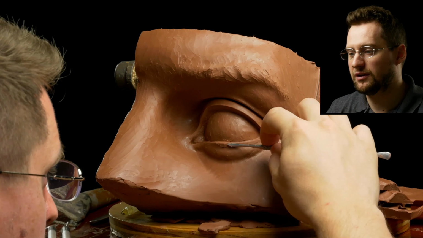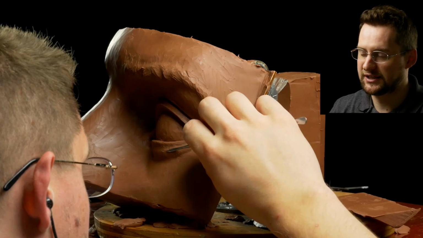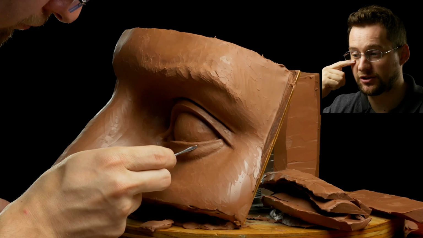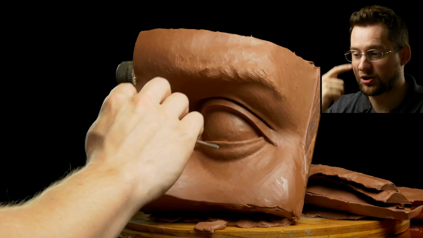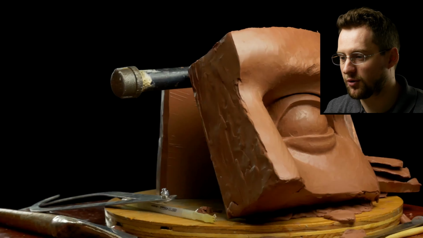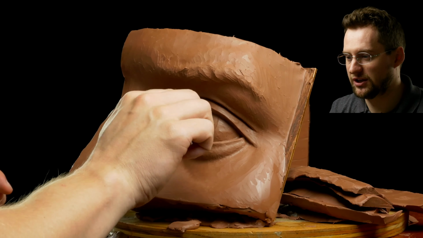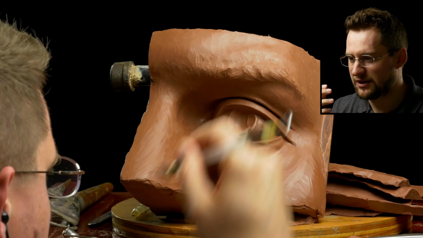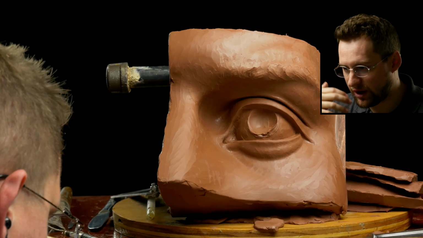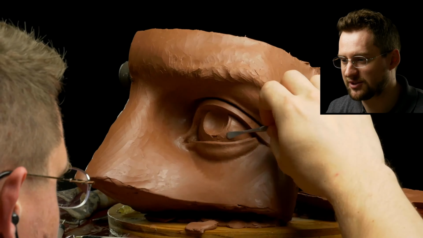The mistake a lot of beginners make is to make these secondary forms, like the transitions between those parts of the lower eyelid, the forms of the lower eyelid, too exaggerated, not subtle enough. So you want to go for subtlety and softness as much as you can.